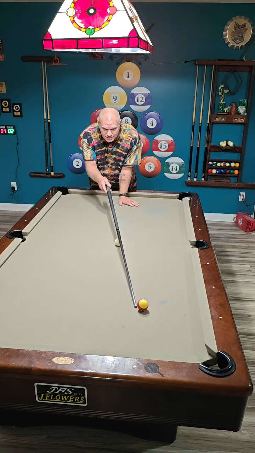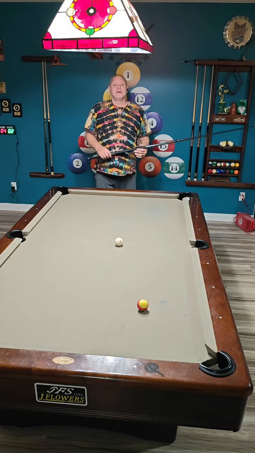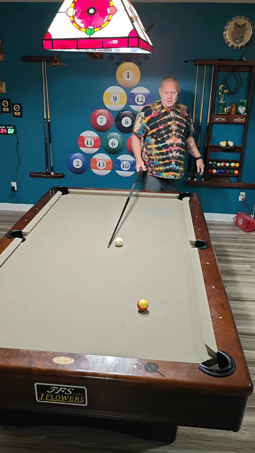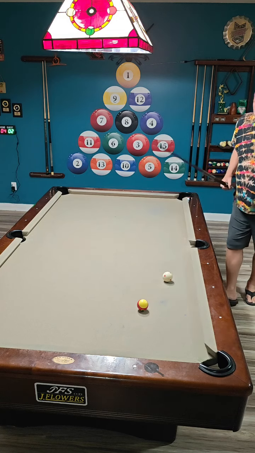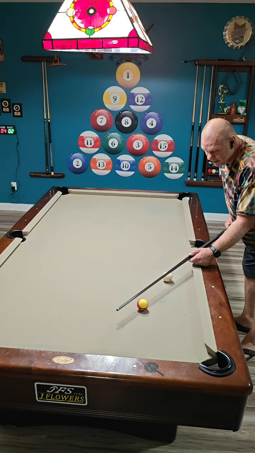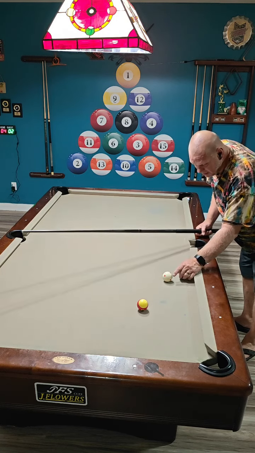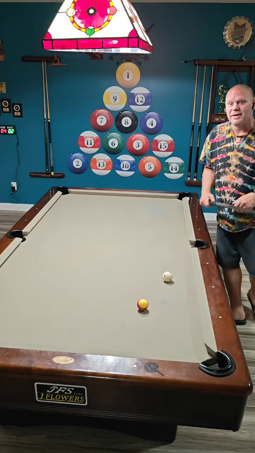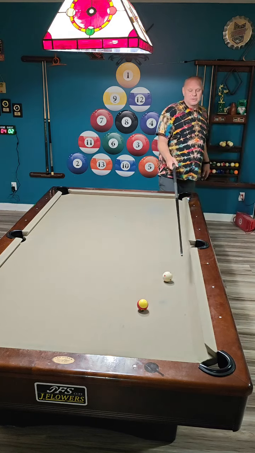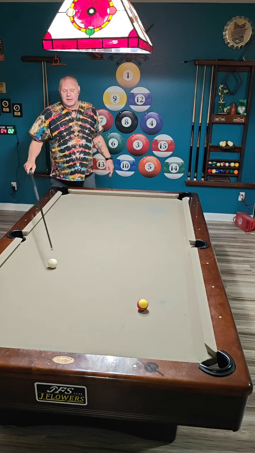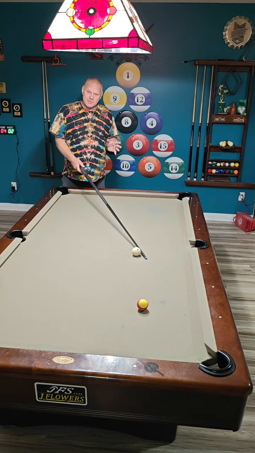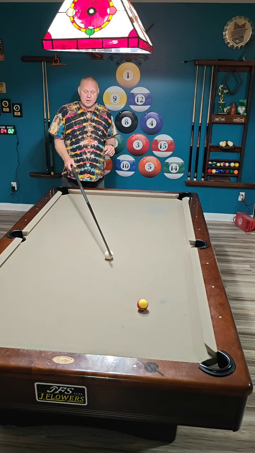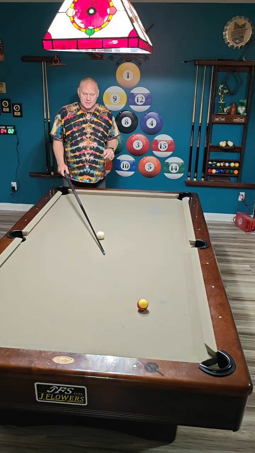That will give us the proper contact point. If you're between 75 and 90, so a pretty steep cut, now you're going edge to edge, okay? So that also helps. It is part of visualizing the ghost ball as well. They can work together, those two little techniques.